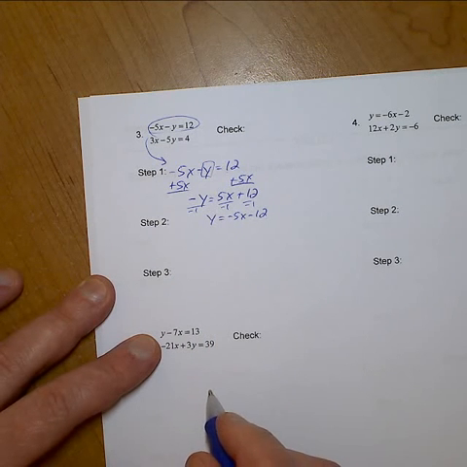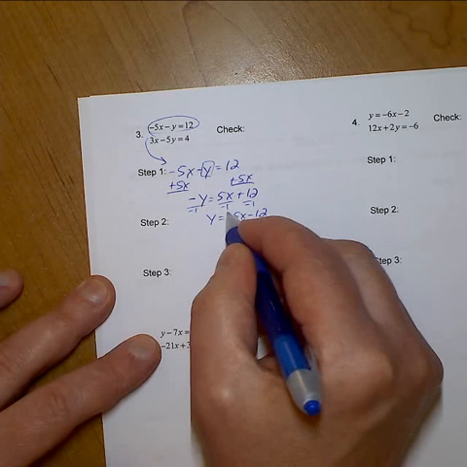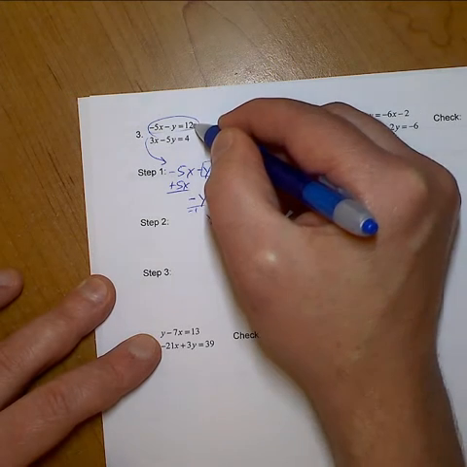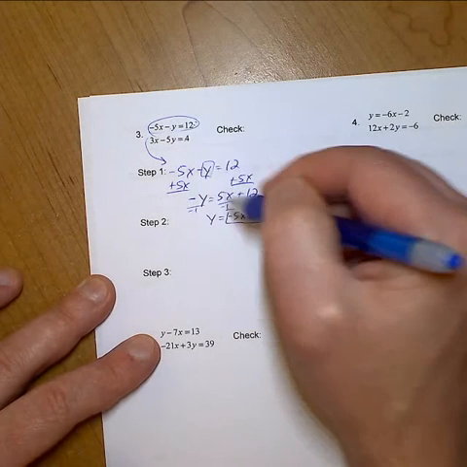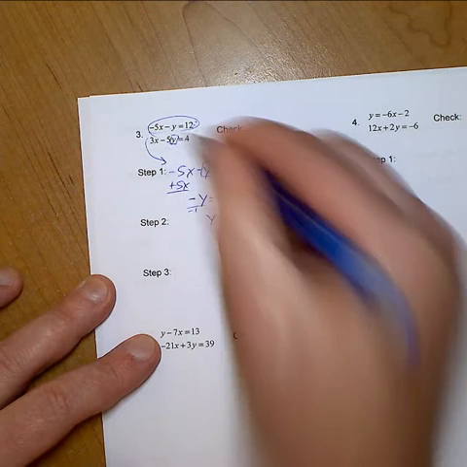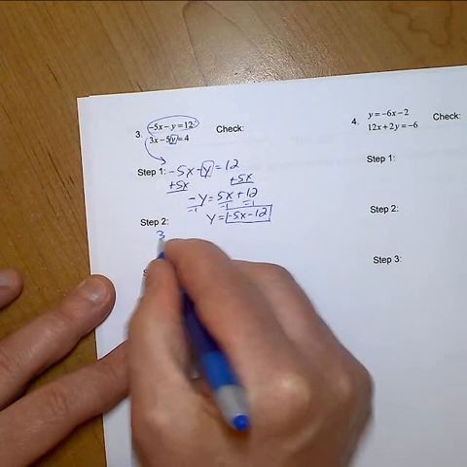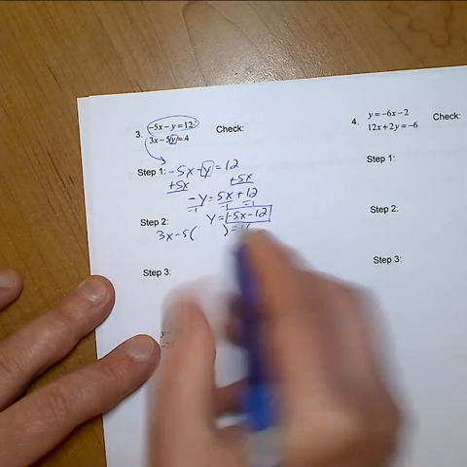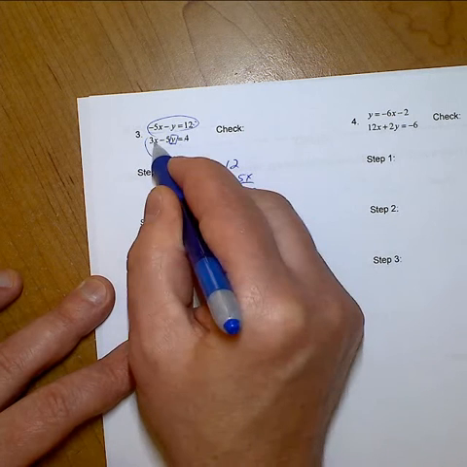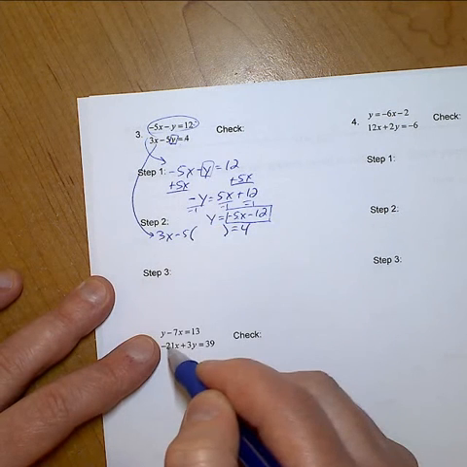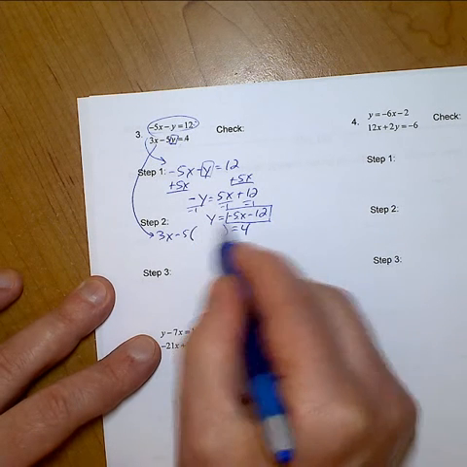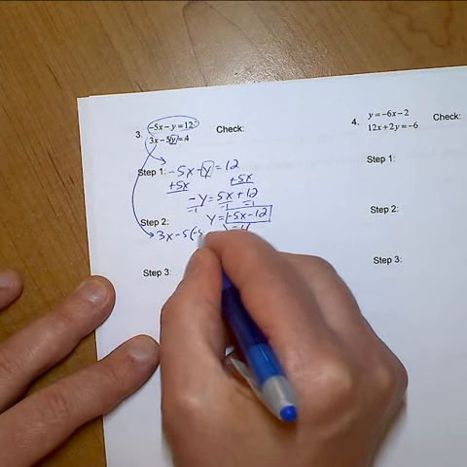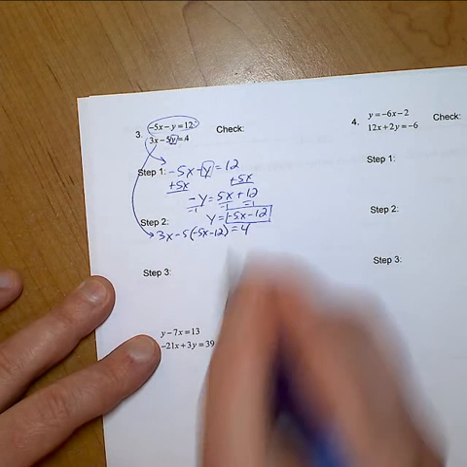Okay? Now, step 1, I have this y solved for here. Since I used this equation to solve for y, I have to use the other equation to plug in. So I'm going to take it and plug it into this equation right here. So, 3x minus 5 times y equals 4. I'm using this equation right down here. Well, what's y? y we solved in terms of x. It's negative 5x minus 12.